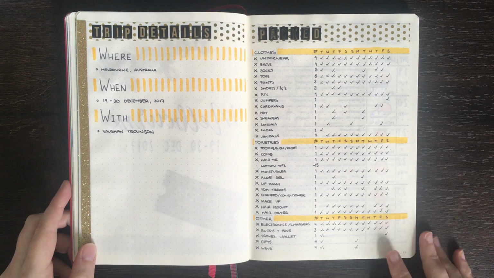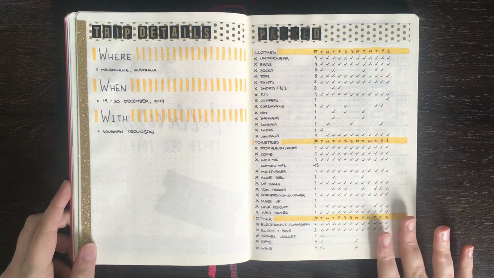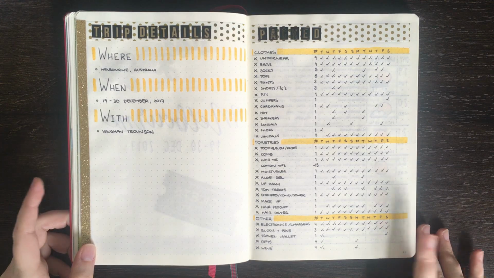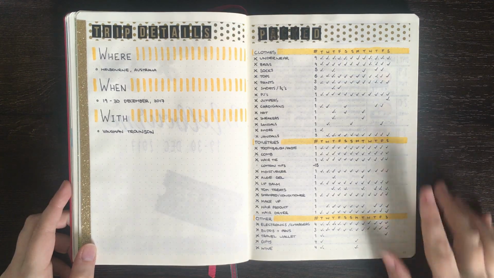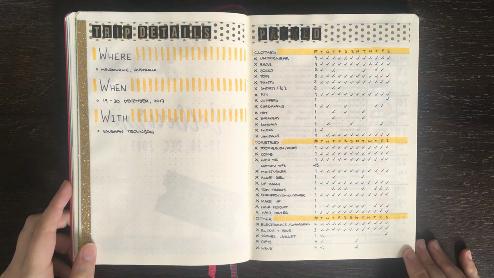Just before you look into this page a little too much and are concerned about my reuse of underwear, for this trip I was actually at home with my family and had access to a washing machine. So these days here are not me just reusing underwear that I haven't cleaned.